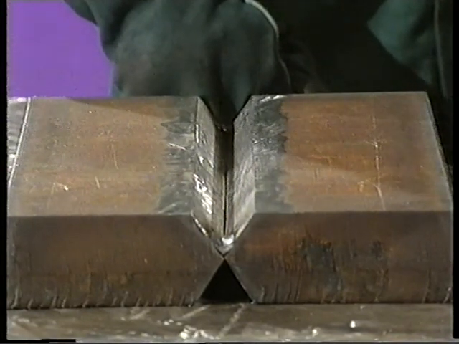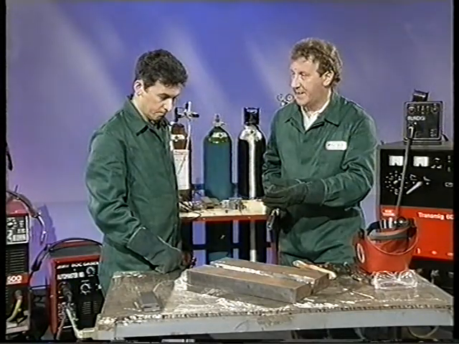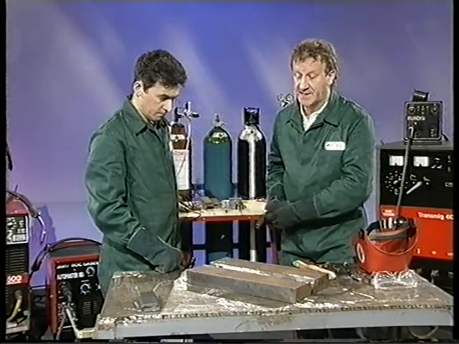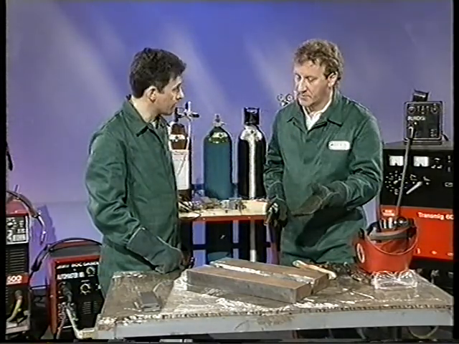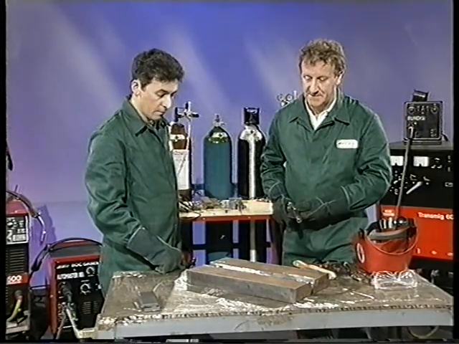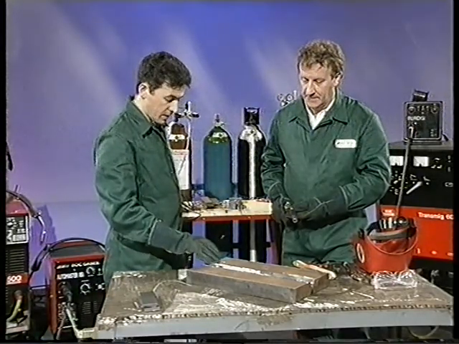We're going to fill up one side of the weld, and we're not going to worry about what sort of penetration we're getting, because we'll turn it over, gouge out the back until we hit sound metal again, and then fill up that side. That way we can ensure that we're going to get full fusion throughout the joint.